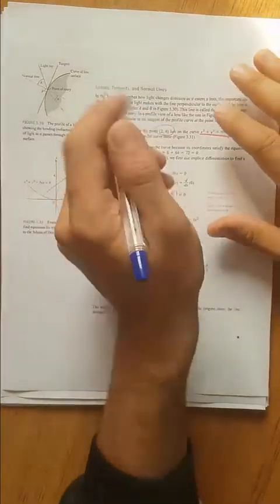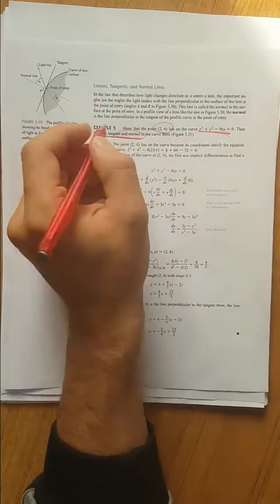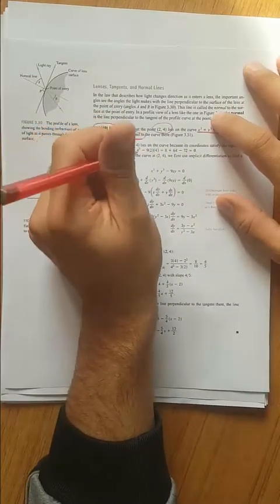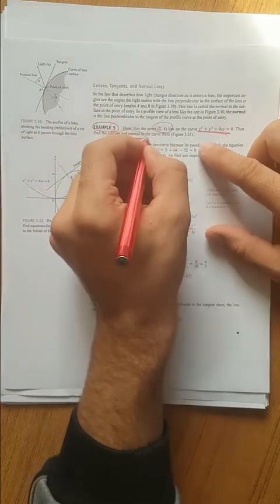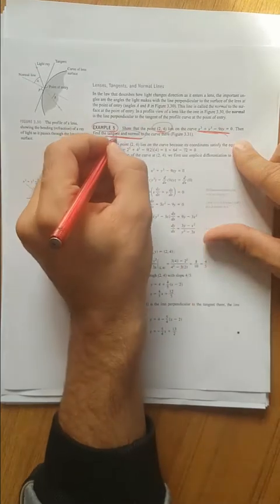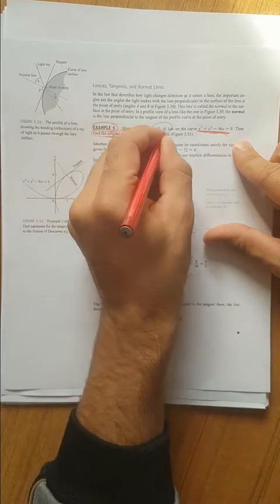Students, here we have an important example. It's example 5, note page 3.3, page 11. You see, if you have this point and you have this curve, then find the tangent and normal to the curve there.